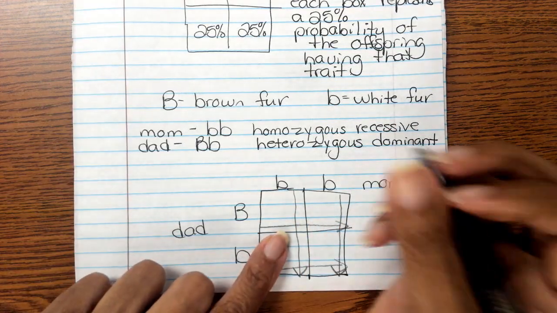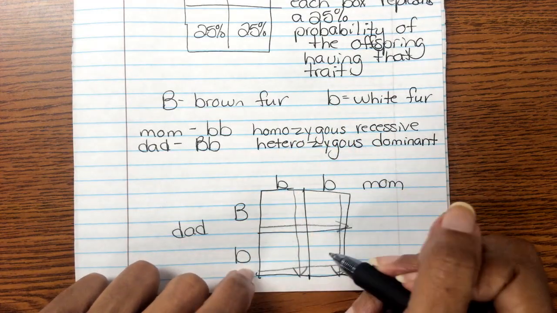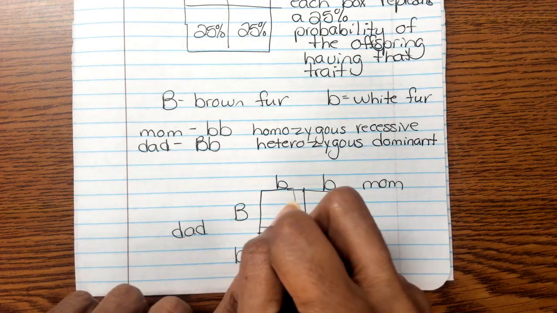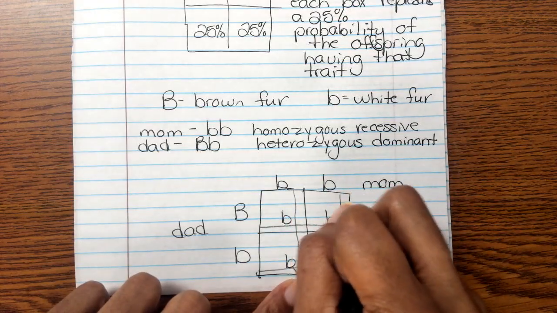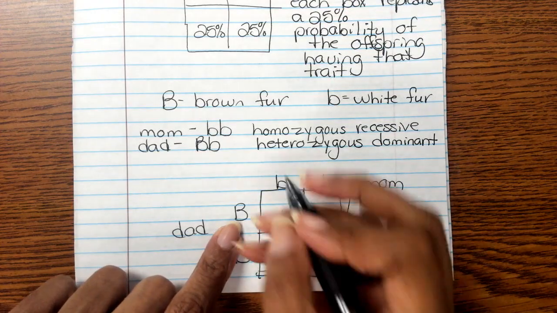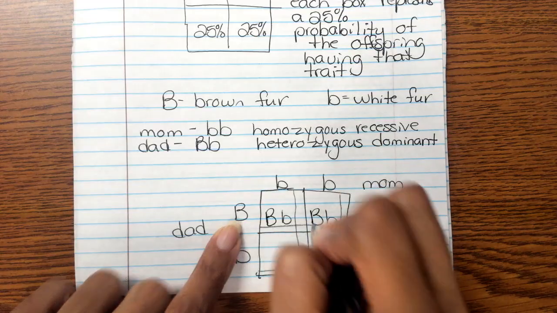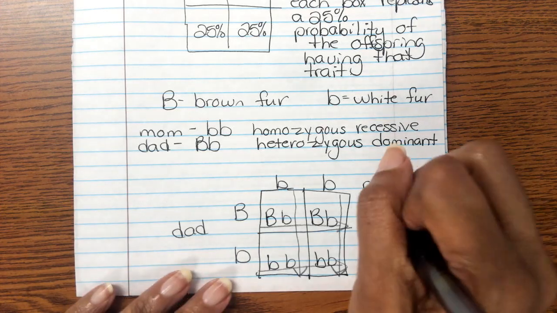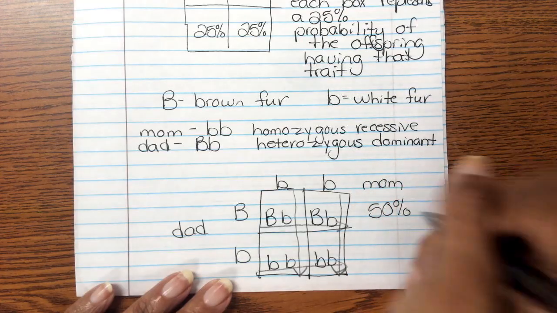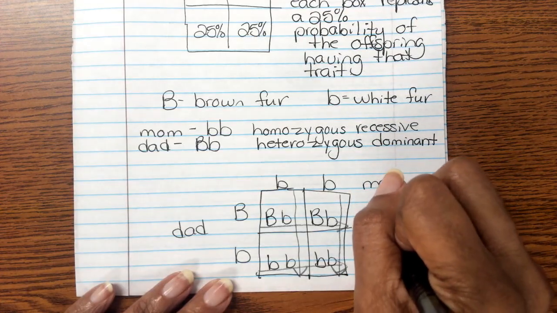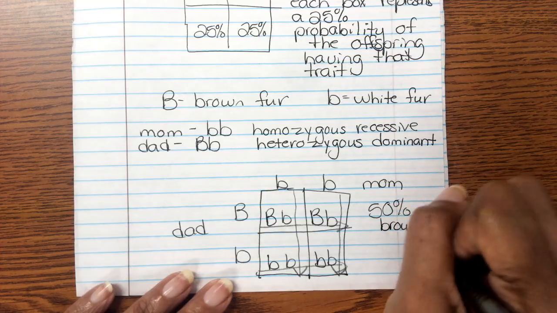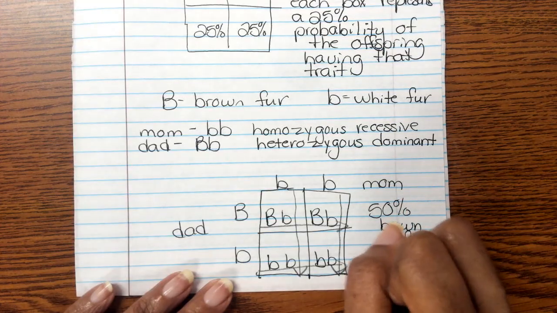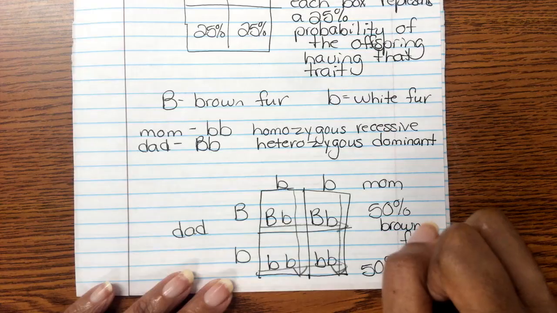So if we bring down, each offspring gets a little b for mom, and then each offspring gets a big B and a little b. So there is a 50% chance of the offspring having brown fur, and a 50% chance of the offspring having white fur.